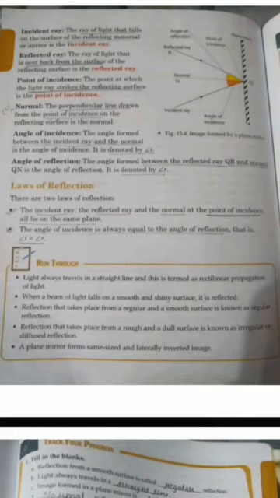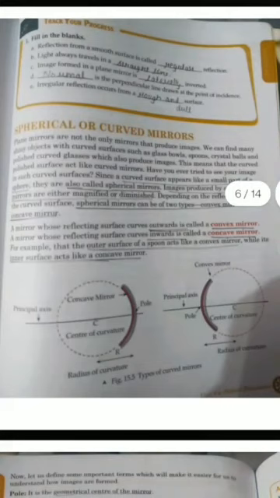Now there are two laws of reflection, and in the higher classes we'll be studying them in much more detail. These laws are followed irrespective of the type of reflection, whether it is a regular reflection or an irregular reflection. These laws are always followed. The first law says the incident ray, the reflected ray, and the normal ray at the point of incidence all lie in the same plane, right? The second one is that, irrespective of the type of reflection, the angle of incidence is always equal to the angle of reflection. So we have studied the concept of reflection, and for the plane mirrors we have discussed.